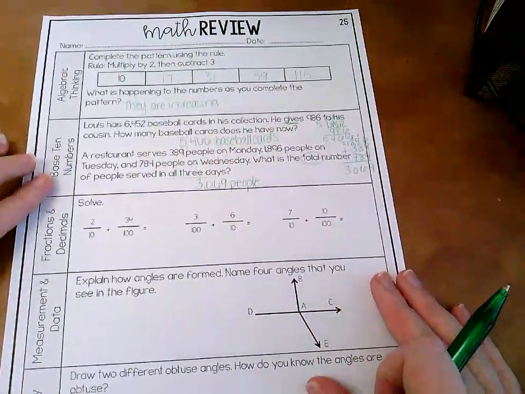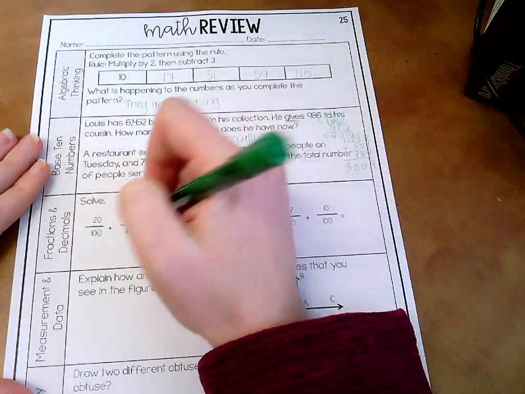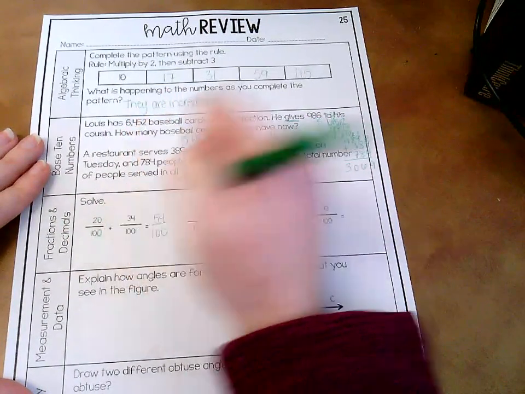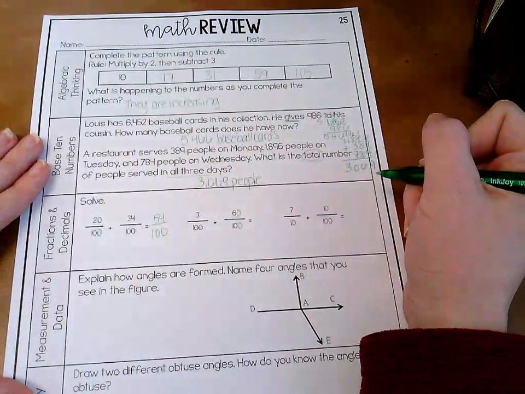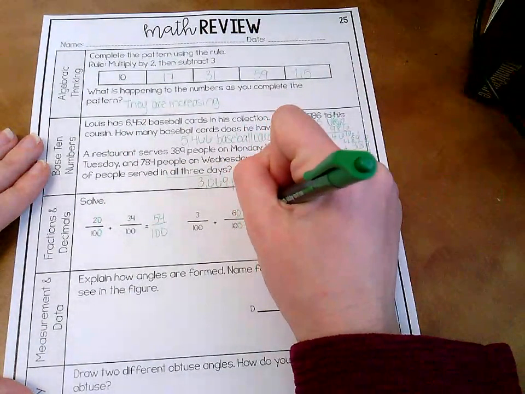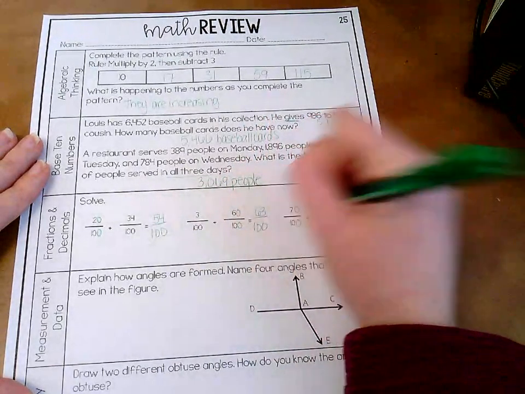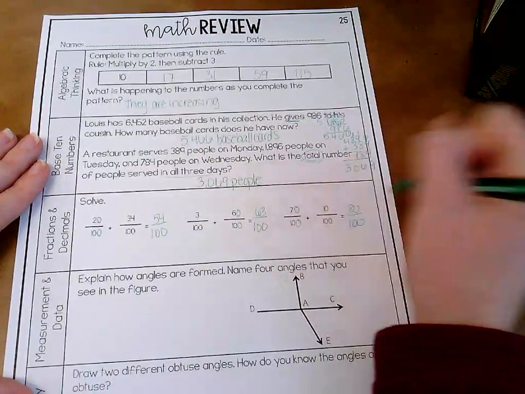My fractions and decimals, when I've got tenths and hundredths, I need to add that 0 to make the tenths hundredths. So we get 20 hundredths plus 34 hundredths is 54 hundredths. Add my zeros. 3 hundredths plus 60 hundredths is 63 hundredths. Add my 0. 70 hundredths plus 10 hundredths is 80 hundredths.